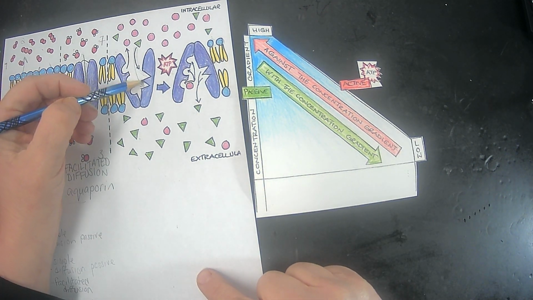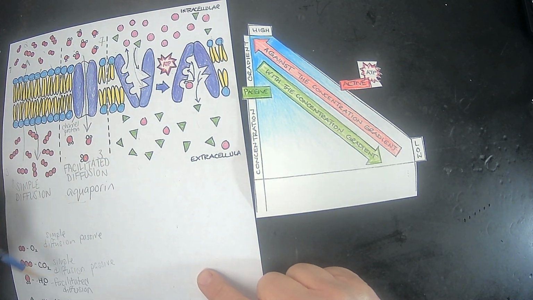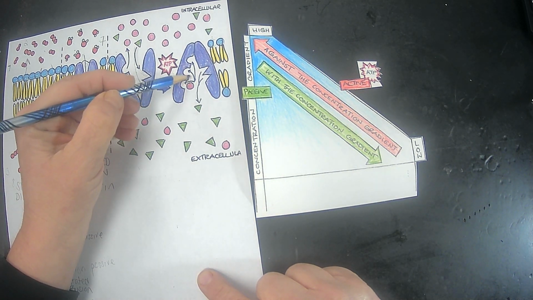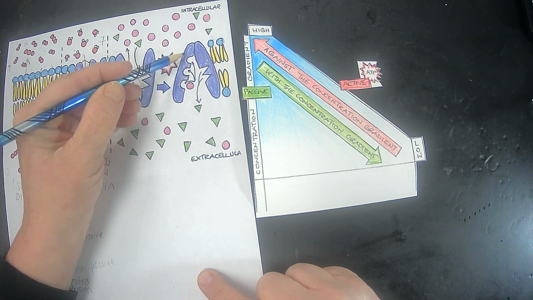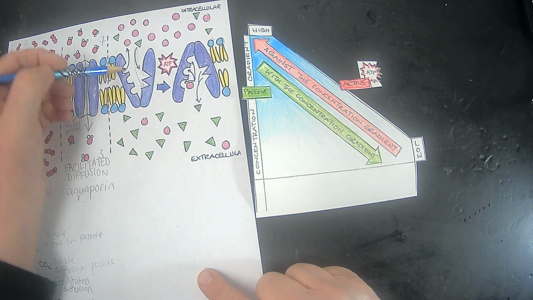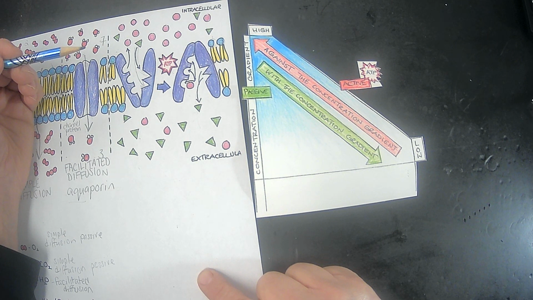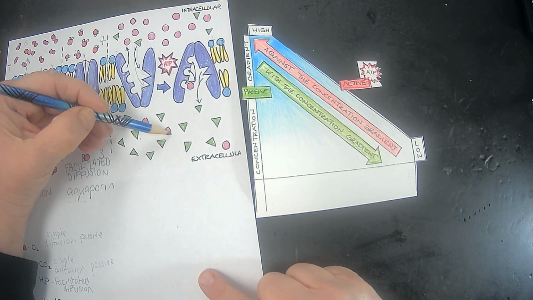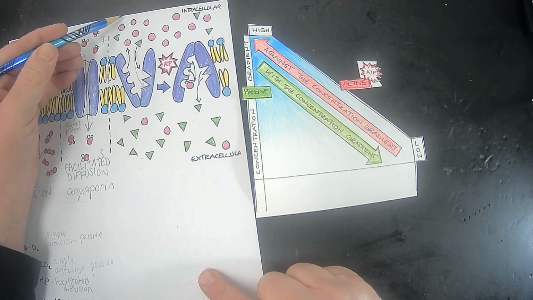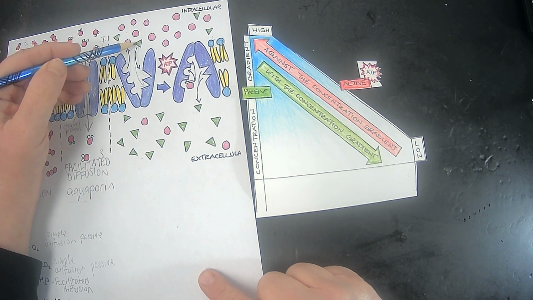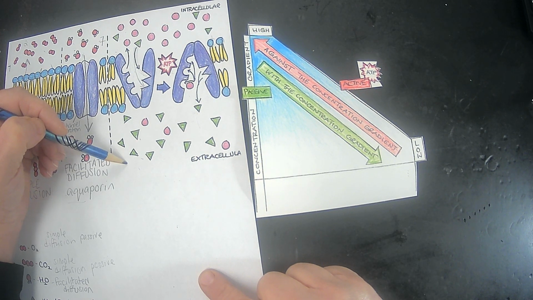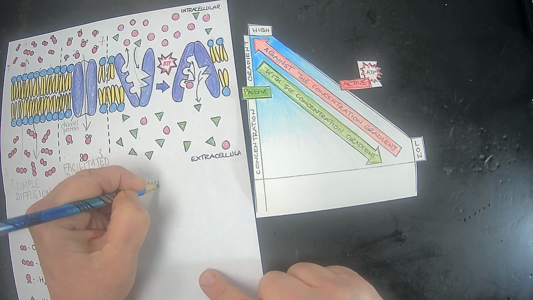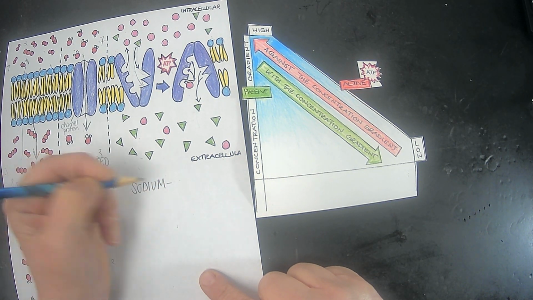But at the same time, potassium ions, these little ones here, are loading up on this side, and when it changes shape, they get dumped out on the other side. So what we've got here is less sodium moving to where there's more sodium, and less potassium moving to where there's more potassium. This is the most famous example of active transport.